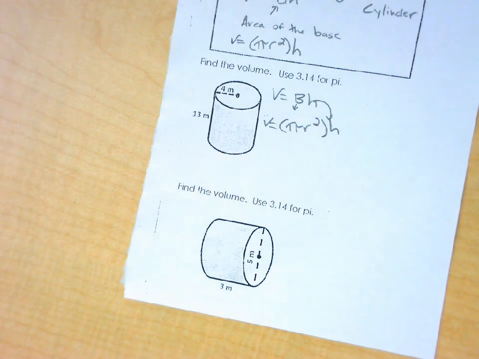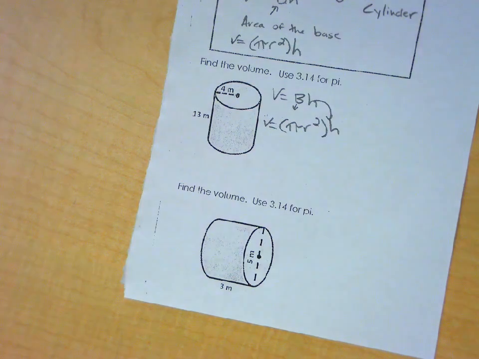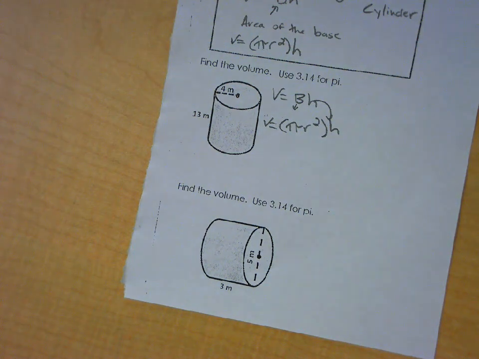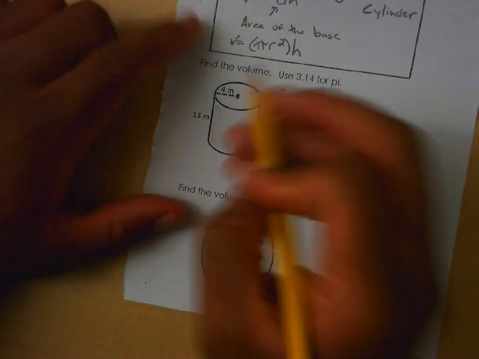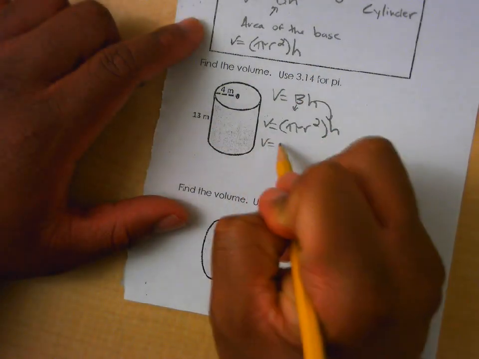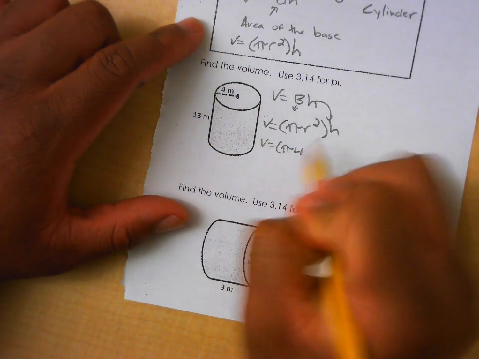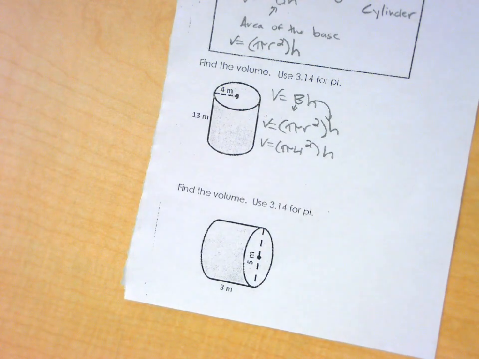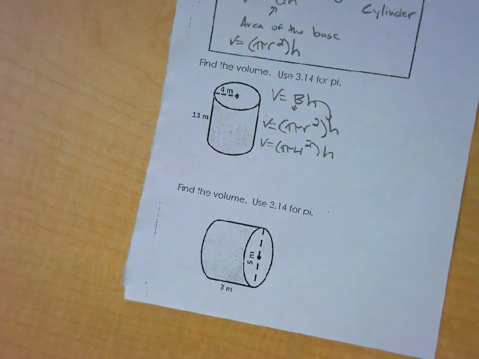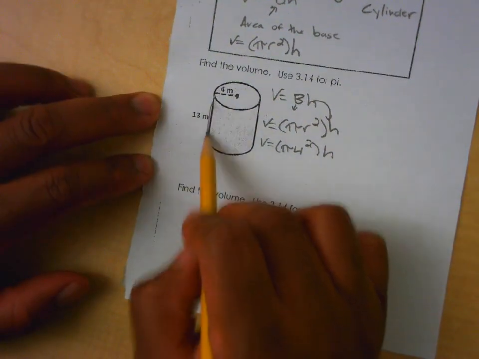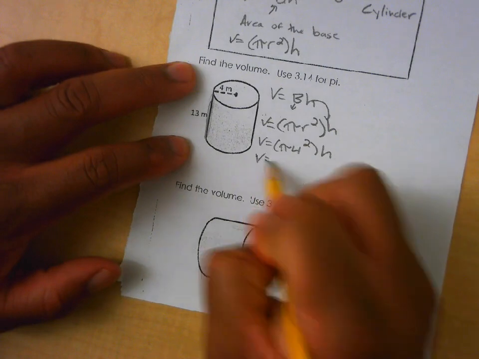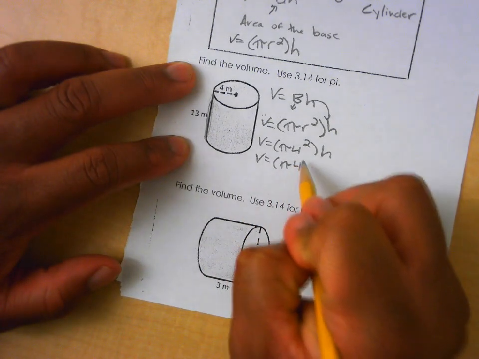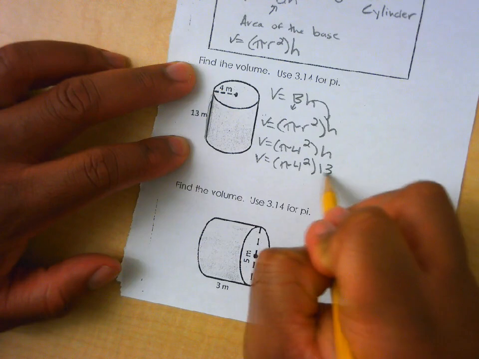So now I look at that circle. The radius of my circle is what? 4. My radius is 4. Therefore, I'm going to write that in here. Volume equals pi times 4 squared times the height. Where's the height of my cylinder? What is it? 13. The height of my cylinder is 13, which is here. Okay, that's the height. So it's volume equals pi 4 squared times 13.